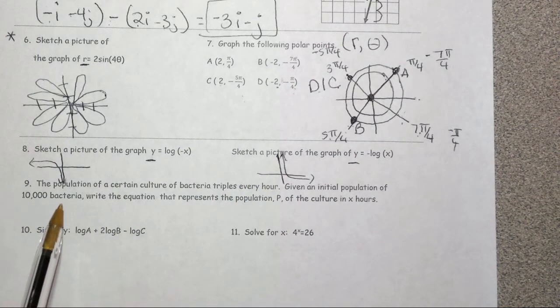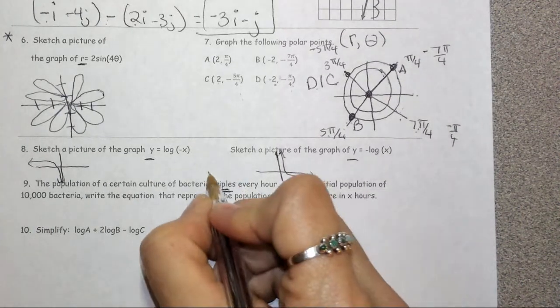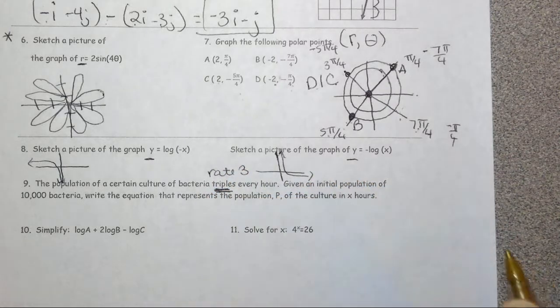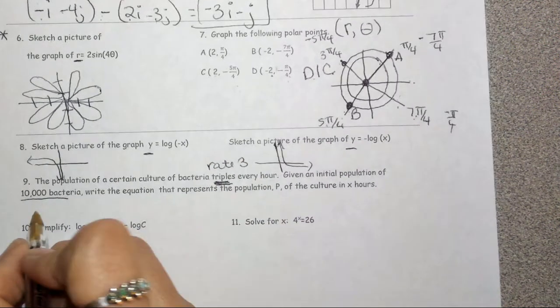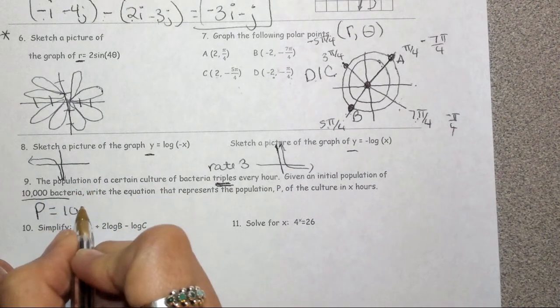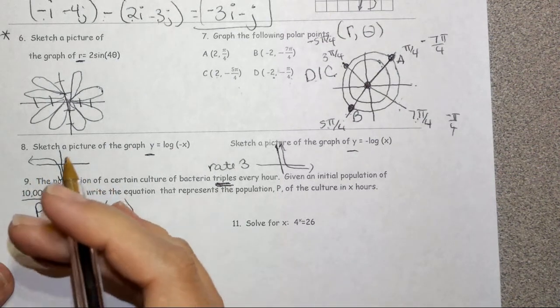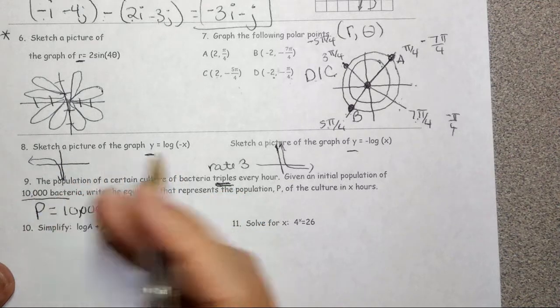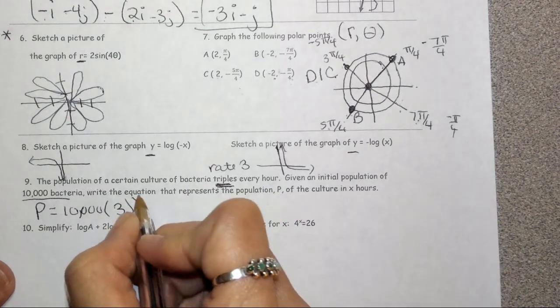On number 9, they're talking about population of bacteria, and it's a growth or decay problem. This problem says it's going to triple. Because it's going to triple, I'm going to have a growth rate of 3. My initial population is 10,000, and they want me to write the equation that would represent the population after x hours. So when you're writing these, you always start with your initial population, which was 10,000. And then you multiply it by whatever your growth rate is. If it's double, you pick 2. If it's triple, you pick 3. If it's a half-life, you'd write in 1/2. Well, this is a triple, so I write in 3. And we're going to raise it to the x hours.